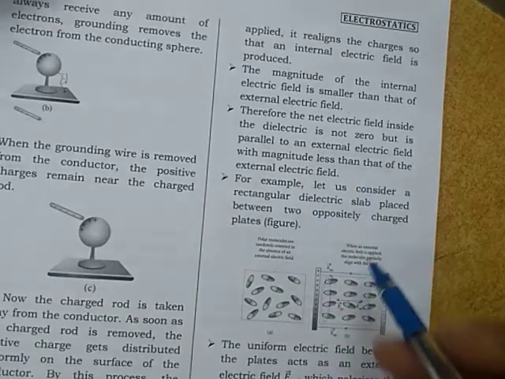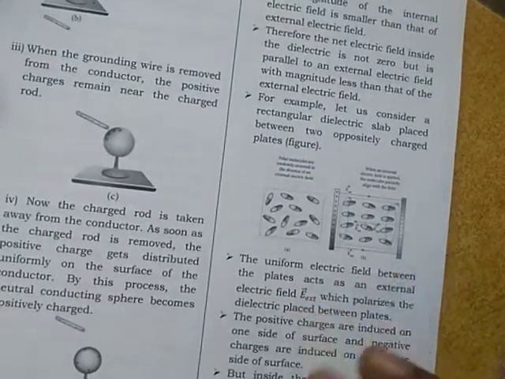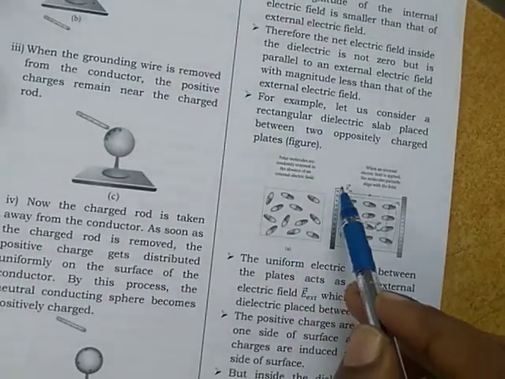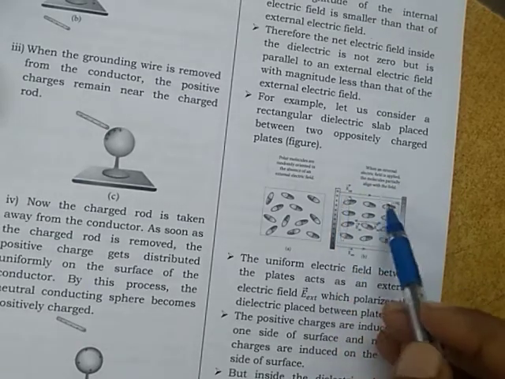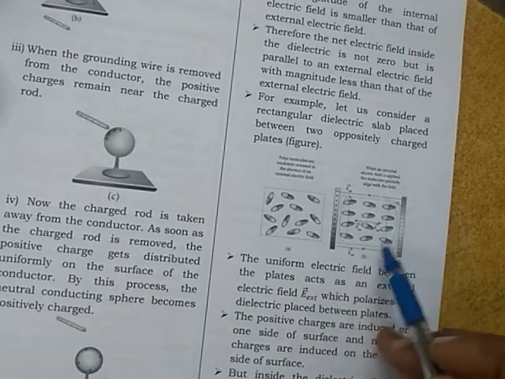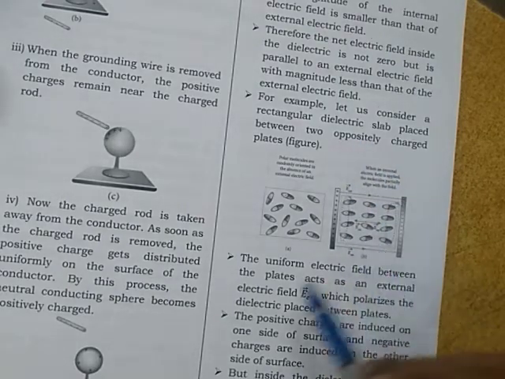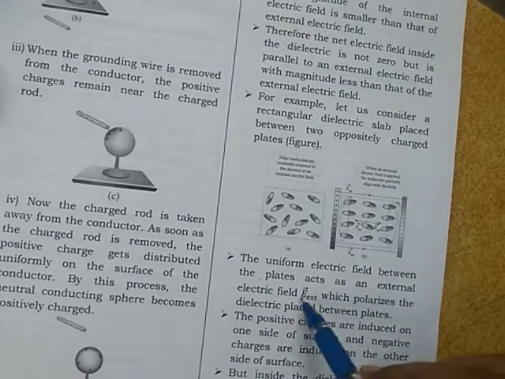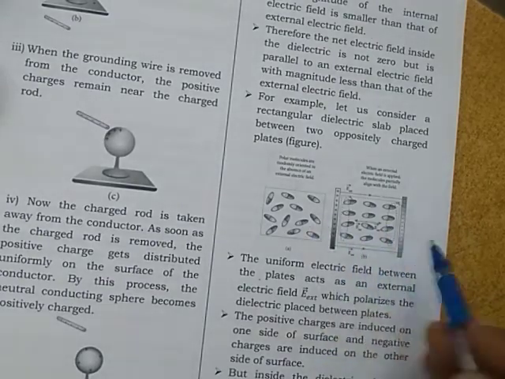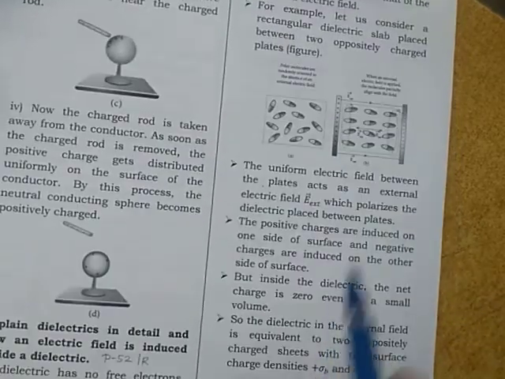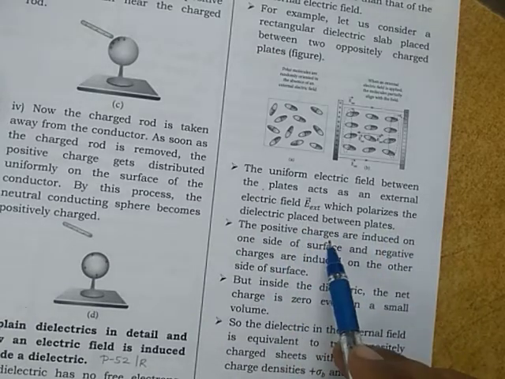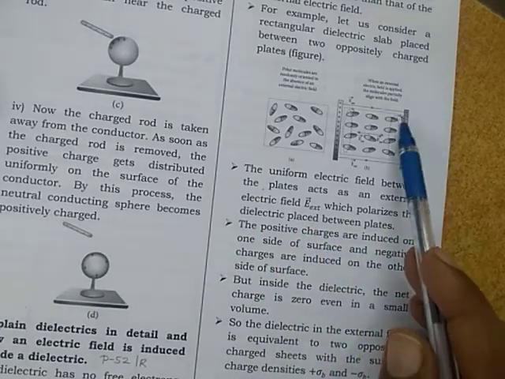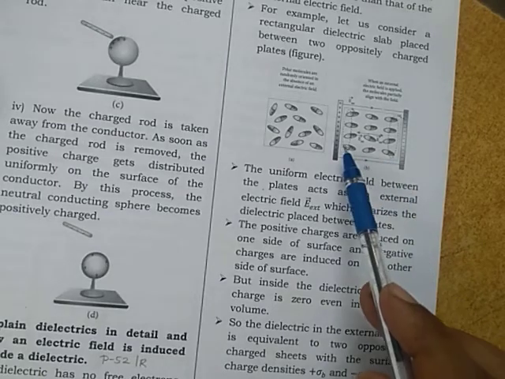But it is parallel to the external electric field, with a magnitude less than that of the external electric field. For example, here we are giving a situation. There are two plates, positive and negative, on both sides. In between the two plates there will be a dielectric medium, a dielectric slab. The uniform electric field between the plates acts as the external electric field, which polarizes the dielectric placed between the plates. The positive charges are induced on one side and the negative charges on the other side.